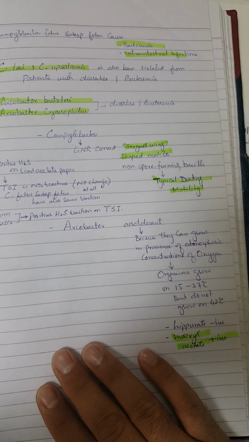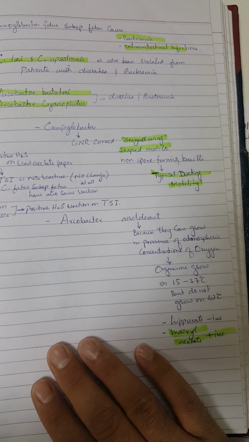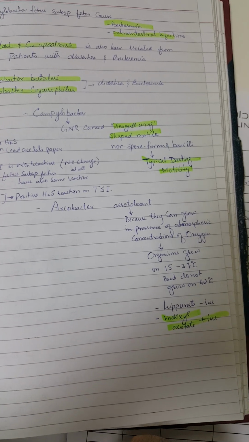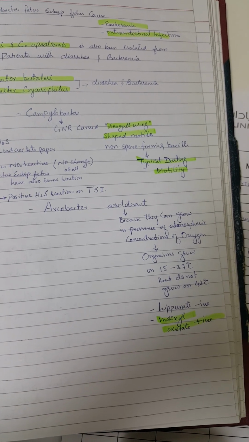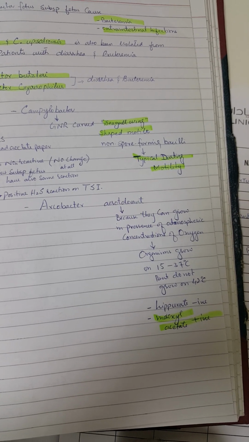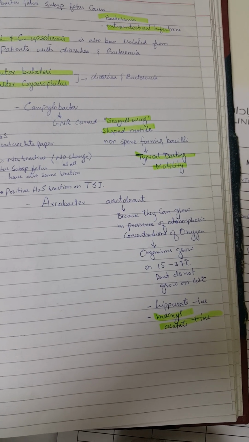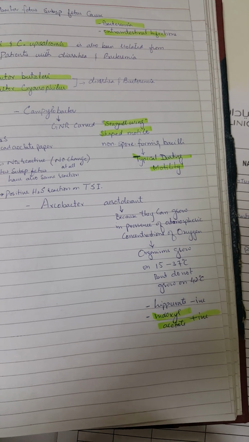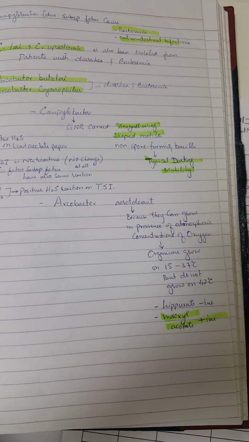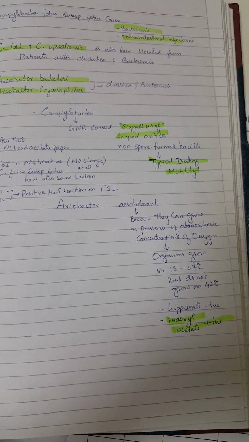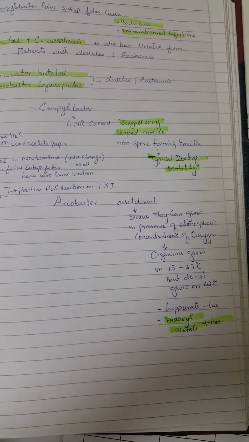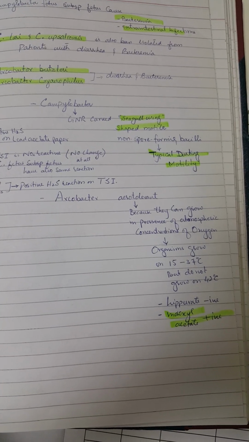Arcobacter are aerotolerant because they can grow in the presence of atmospheric concentrations of oxygen. The organism grows at 25 to 37 degrees centigrade but does not grow at 42 degrees centigrade. It is hippurate negative and indoxyl acetate positive. The main difference between Arcobacter and Campylobacter jejuni is that Arcobacter is aerotolerant, while Campylobacter jejuni is microaerophilic, and indoxyl acetate is also positive in Arcobacter.